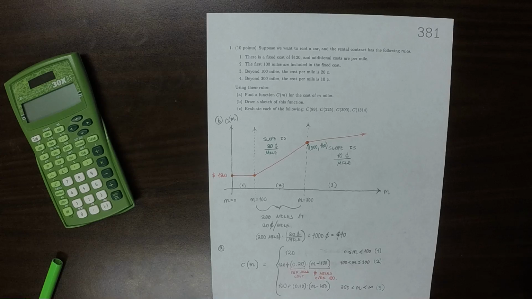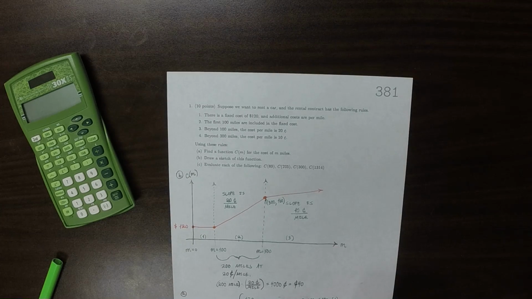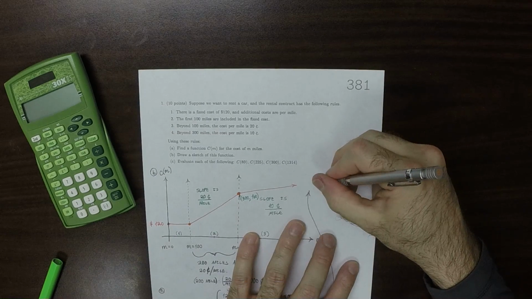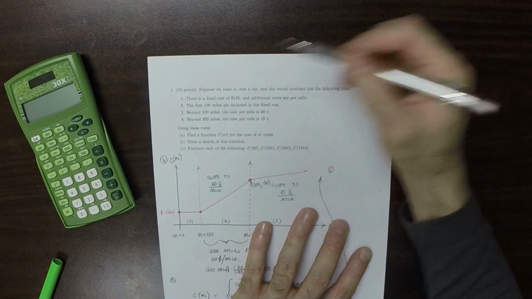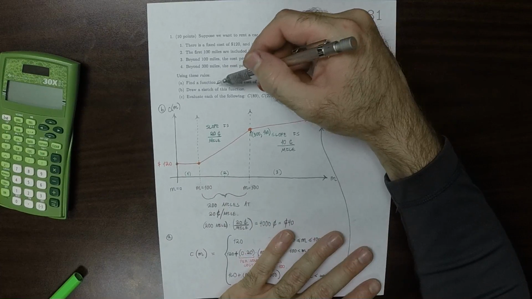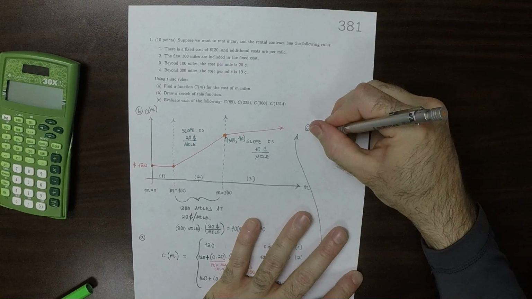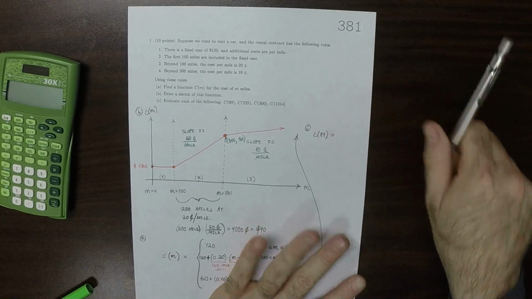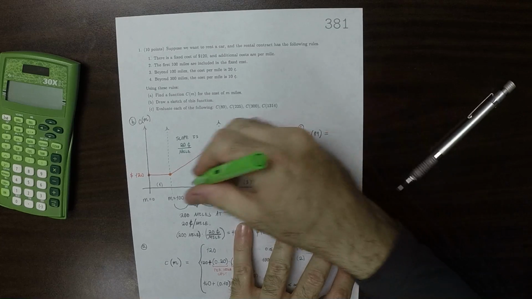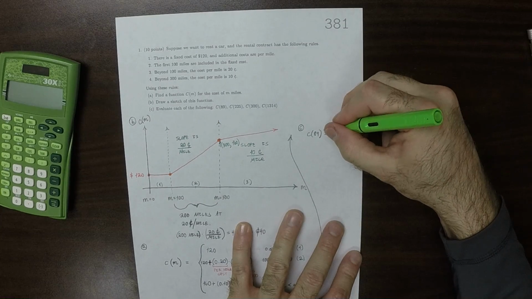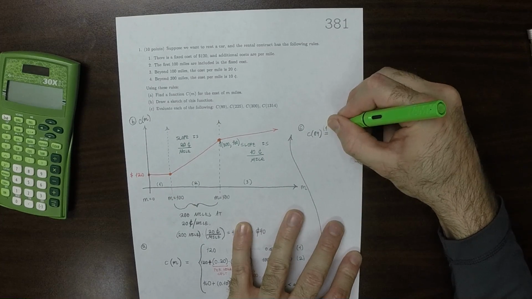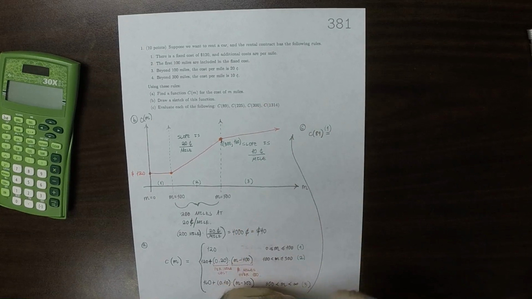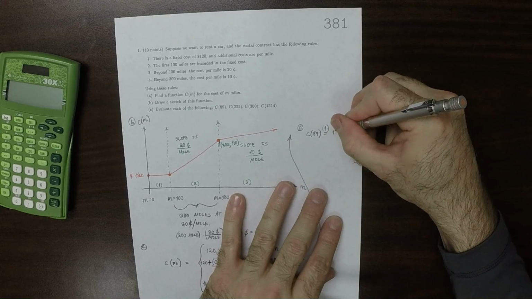So finally, part C. Evaluating C of 89. Well, that's in the first clause. 89 miles is covered by the fixed cost. So that'll be $120.